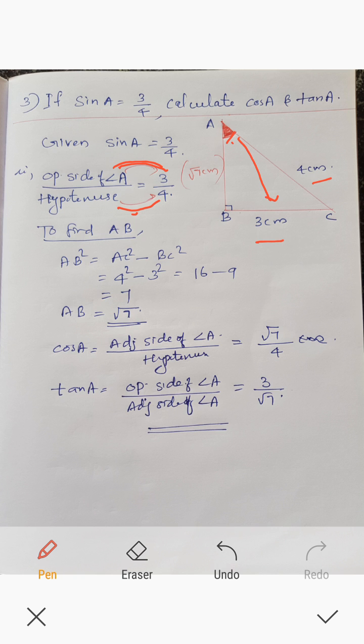Now certainly we have to find cos A and tan A. Cos means it is adjacent side of A by hypotenuse. So we have to find the adjacent side. Adjacent side means AB. Similarly, we have to use Pythagoras theorem here. AB square equal to AC square minus BC square. So 4 square minus 3 square, 16 minus 9 is 7. So AB square is 7. So AB is equal to root 7 centimeter. It is written here. Now we have to find cos A.